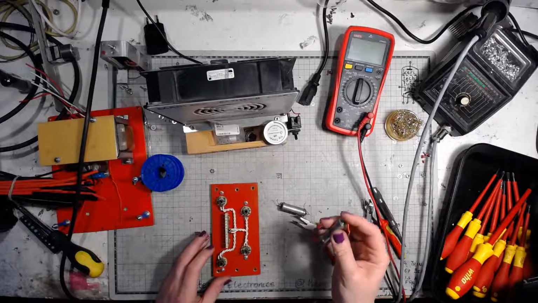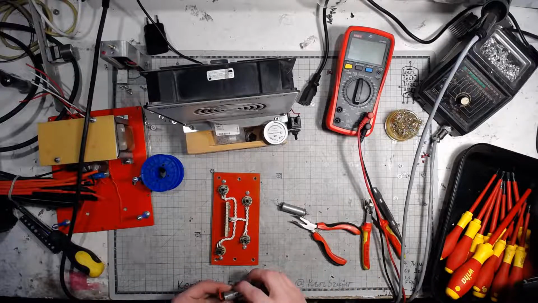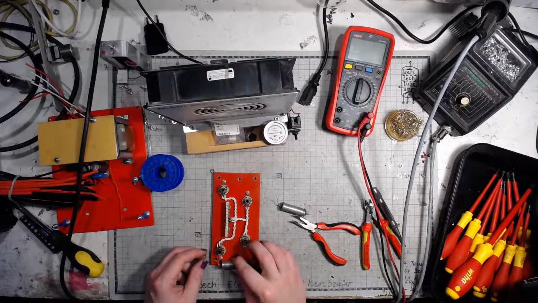I may have to extend one of the leads on the capacitor.